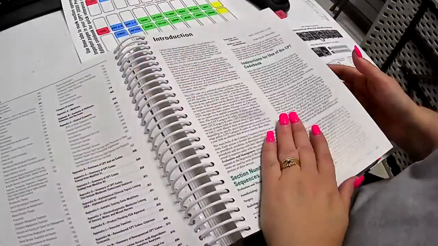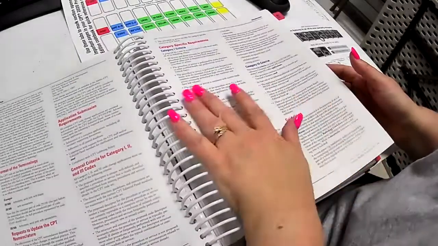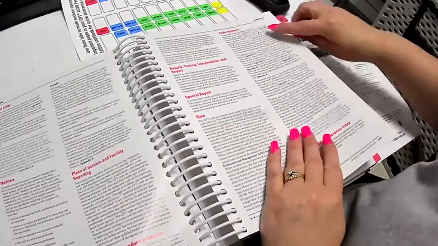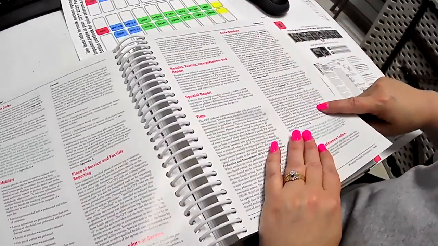So then we have our introduction. And again, definitions and guidelines, extra information. Here's more on codes and symbols.